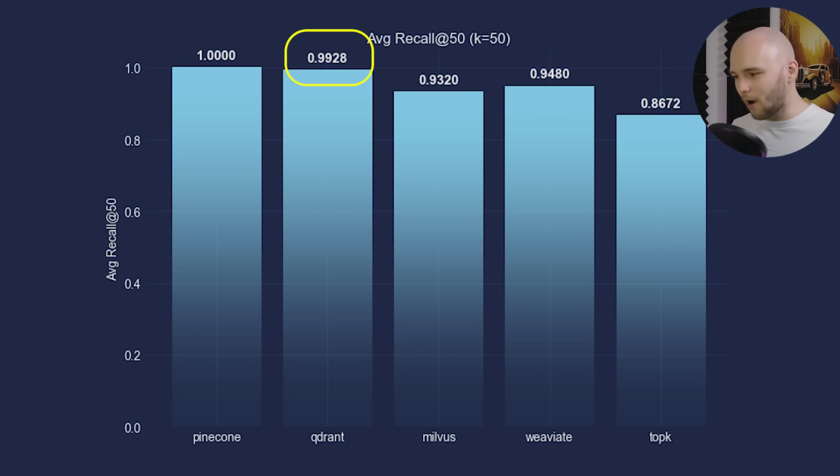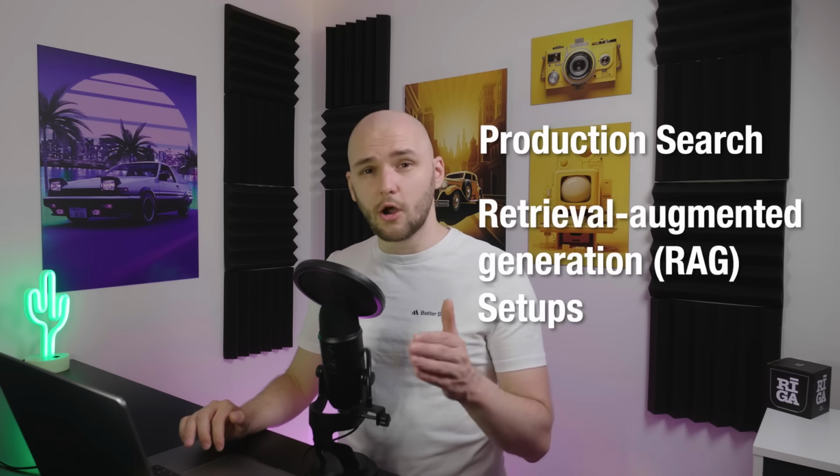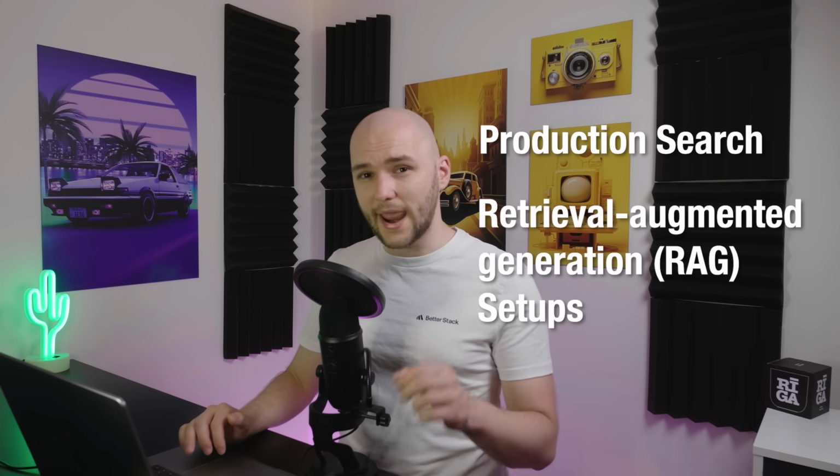But look at that. Qdrant is not very far behind with a whopping 99% recall. Honestly, anything above 95 is considered top-notch quality for production search and retrieval augmented generation or RAG setups.